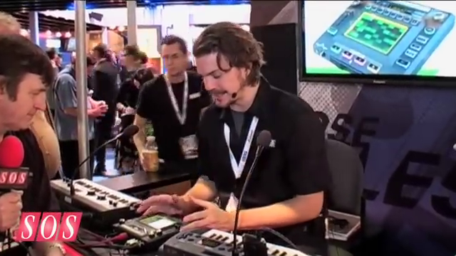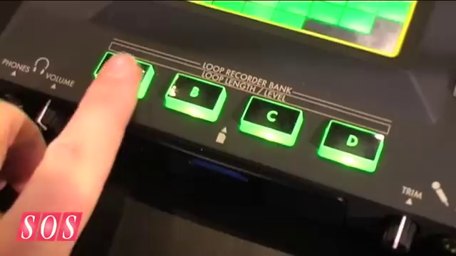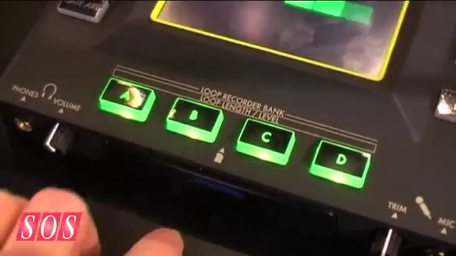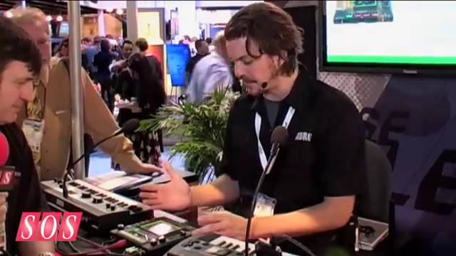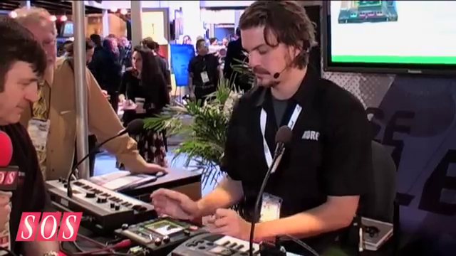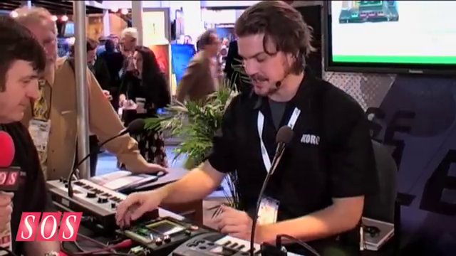So speaking of great ideas, let's show you how this thing works. You have 4 independent loops. So it's essentially like having 4 Kaossilators in one. So I can start off with a pattern, very easy to record. Add on to that as I choose, and I can keep indefinitely adding on just to the first slot.